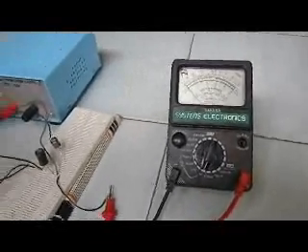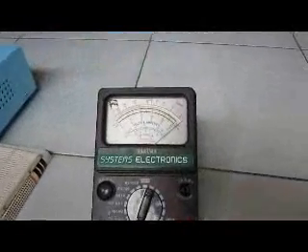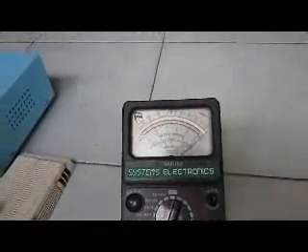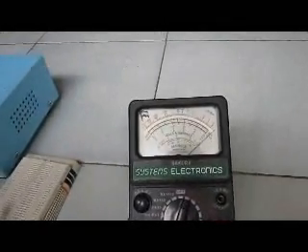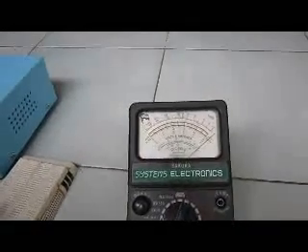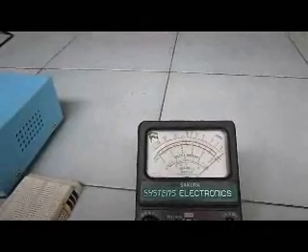Now we switch on. The capacitor has been charged by the 5 volt supply, giving an indication of more than 5 volts. Now we switch off the source and thereby allow the capacitor to remain with its charge. Switch off.